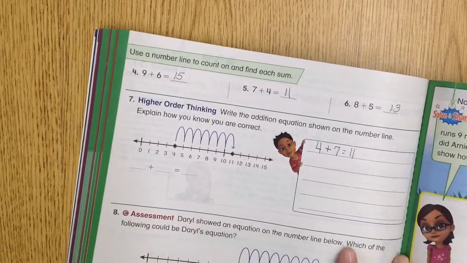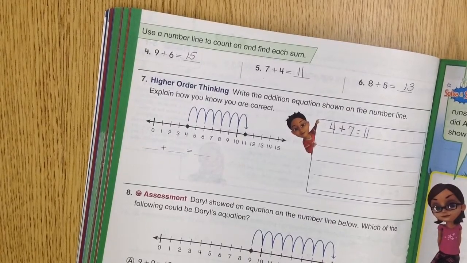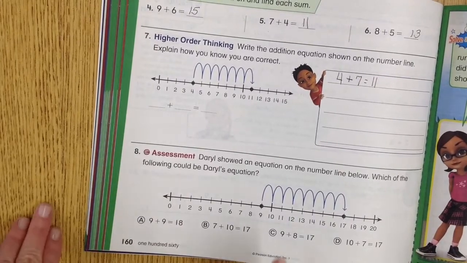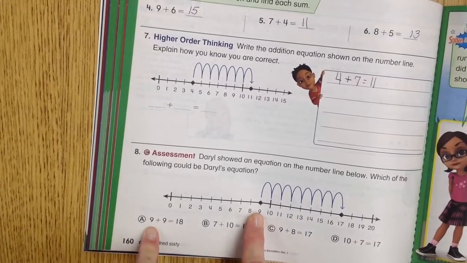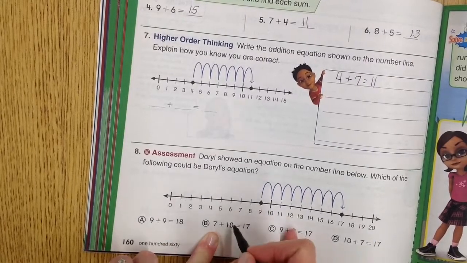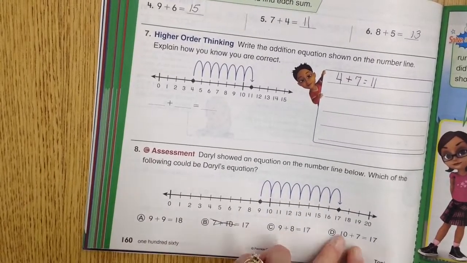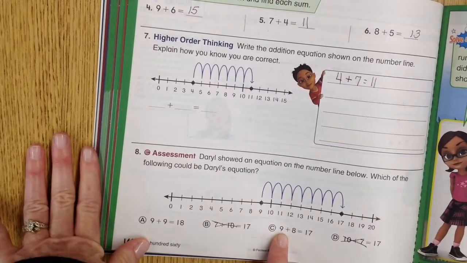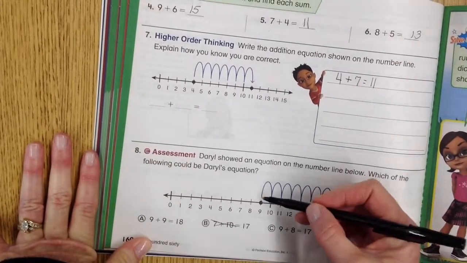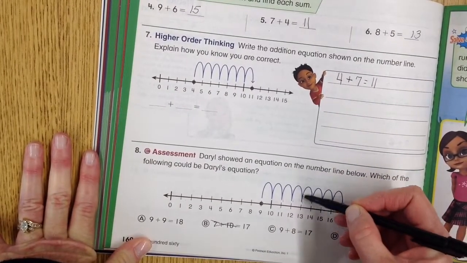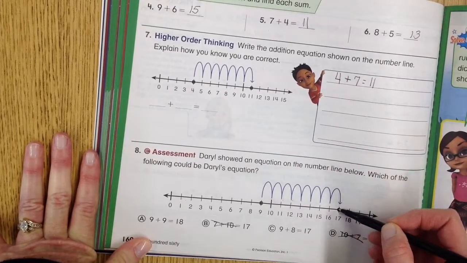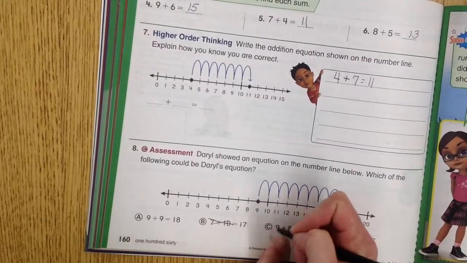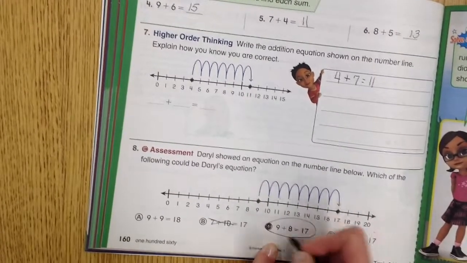All right, number 8, Daryl showed an equation on the number line below. Which of the following could be Daryl's equation? Now remember, it could have more than one answer. So we're starting at 9. So this one has a 9 in it. This one doesn't even have a 9, so that one can't be right. That one has a 9. This one does not have a 9. So it looks like either A or C could be correct. Now we have to see how many hops there are. 1, 2, 3, 4, 5, 6, 7, 8 hops. So start at 9 plus 8 equals 17. Letter C is correct.